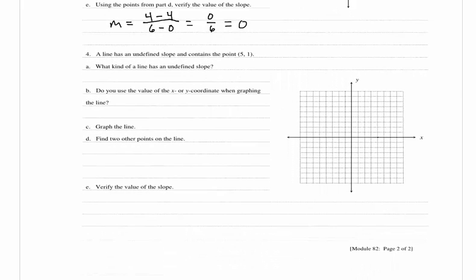In D, it says a line has an undefined slope and contains the point 5, 1. In A, it asks what kind of line has an undefined slope. And a line with an undefined slope is a vertical line. In B, it asks, do you use the value of the x or y coordinate when graphing the line? And we're going to use the x coordinate.